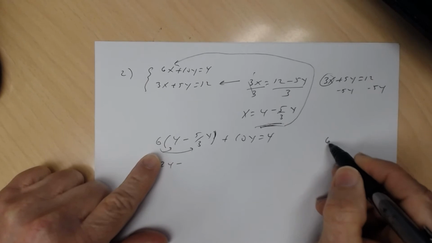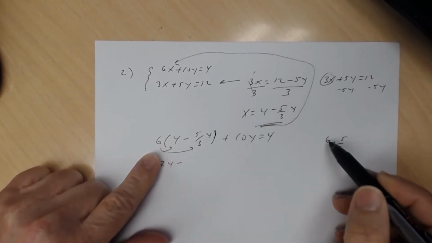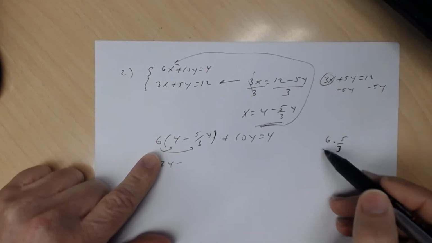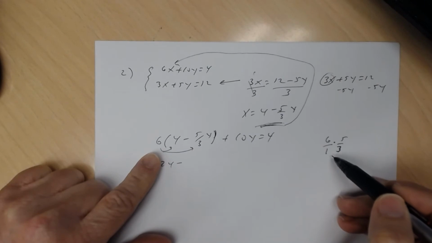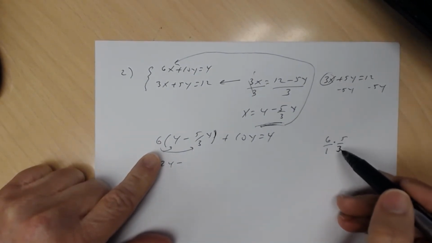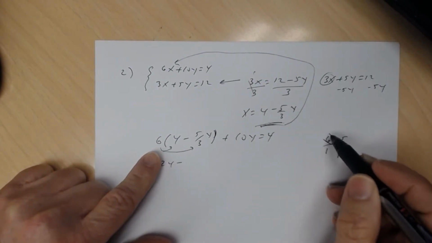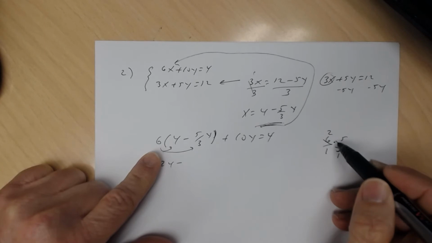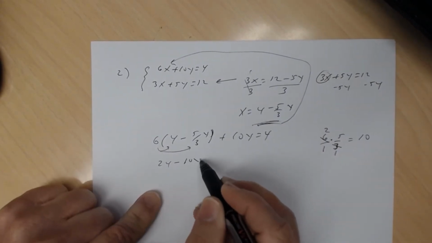all right, now let's think about this right here. I have 6 times 5/3. Remember how to multiply fractions. If you write this as 6/1, you can multiply first and then reduce, or you can reduce first and then multiply. If I reduce first, 3 into 3 is 1, 3 into 6 is 2. I get 2 times 5 is 10, and that's what this becomes here, 10y.